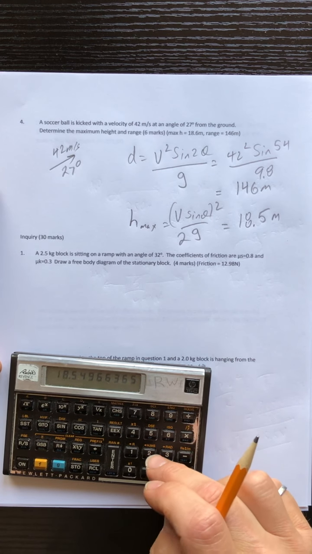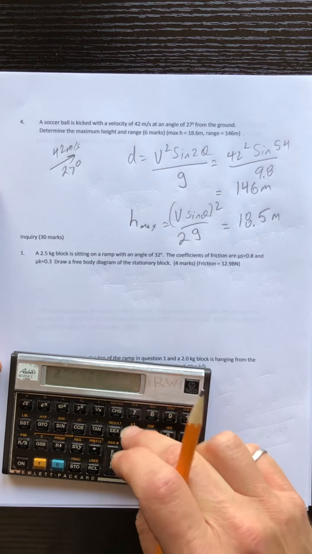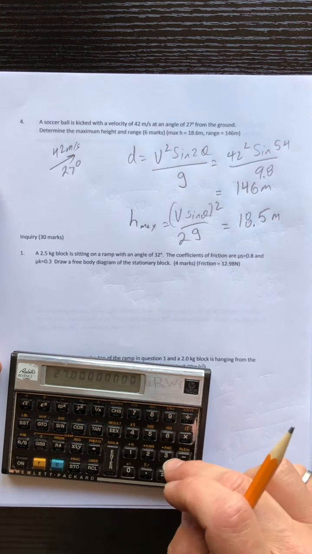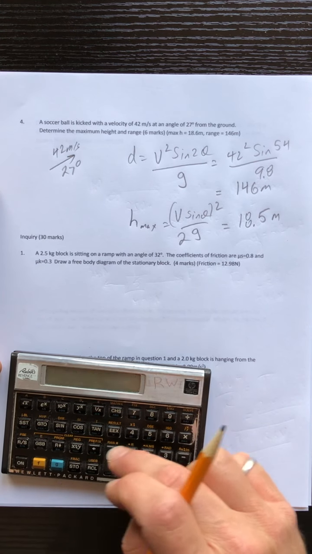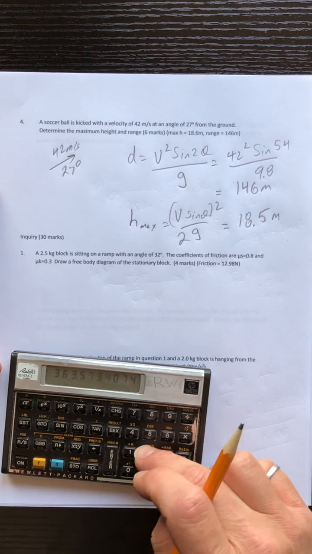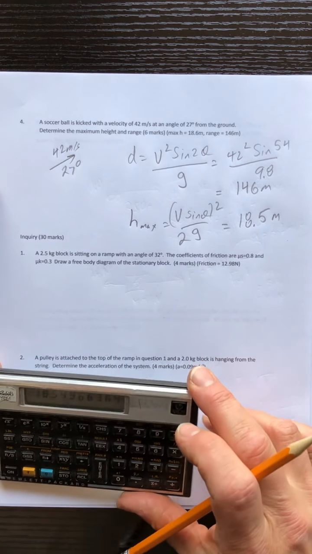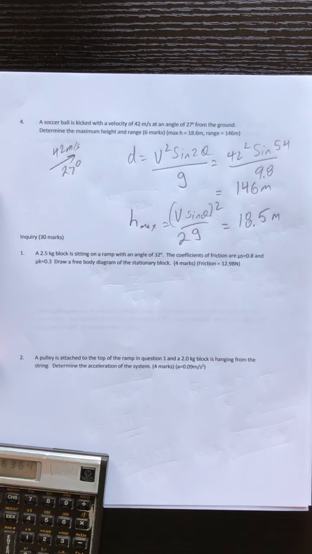Okay, so we go 42 squared, 27 sine, square that, times 42 squared, divide by 2, divide by 9.8. 18.549, so yeah, it's a strange answer there, but okay.